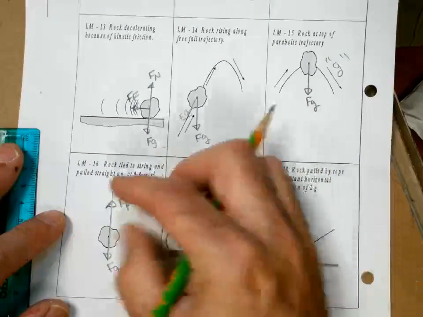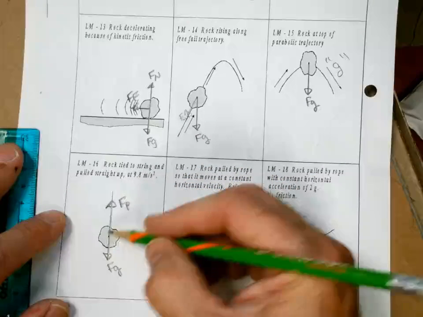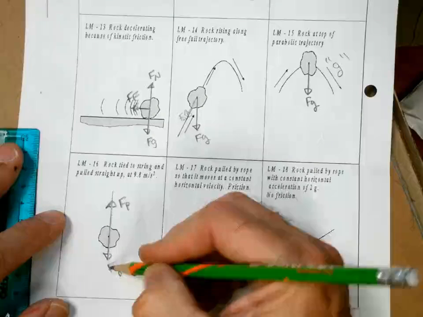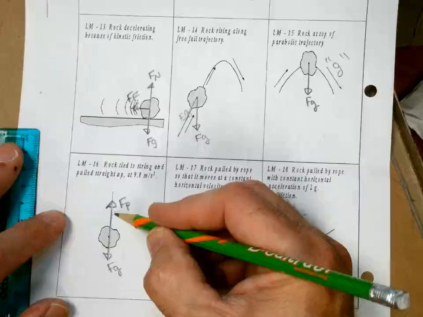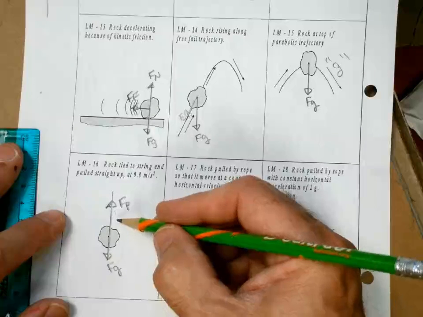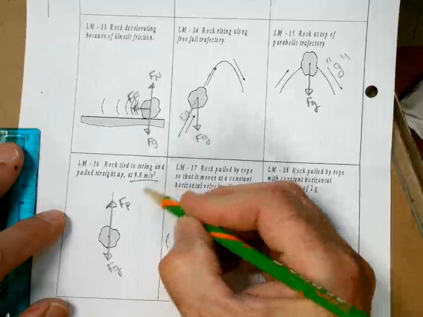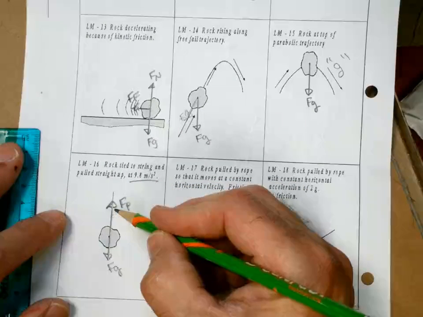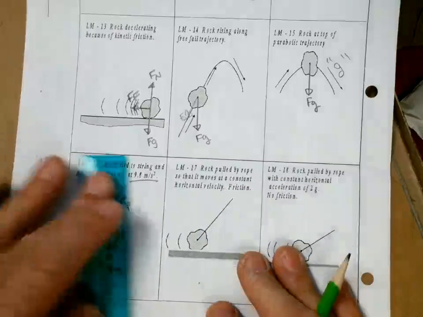And the reason I made it longer is because if they were equal, if it was in free fall, the acceleration would be 9.8 down, and if they were in equilibrium, the acceleration would be 0. It could still be moving with 0 acceleration, it would be constant, but since the acceleration is up at 9.8, it means it's being pulled with a force twice as great as its weight. So I made this line twice as big as this line to be perfectly correct.